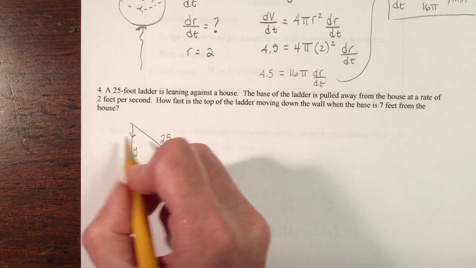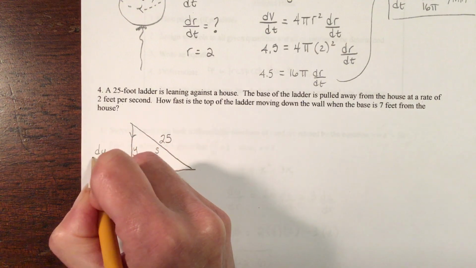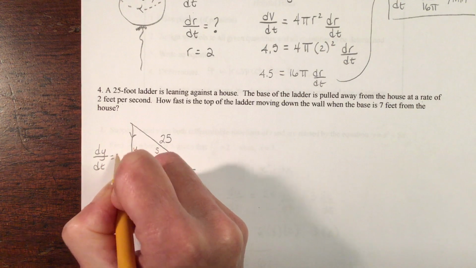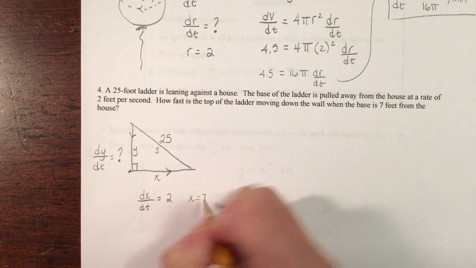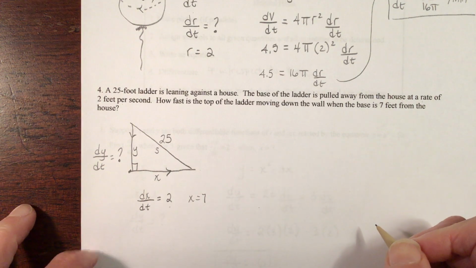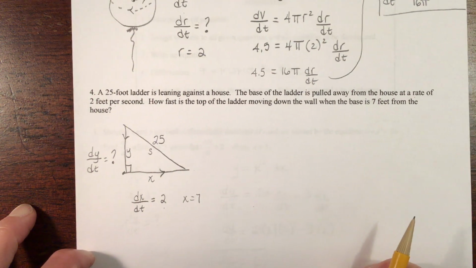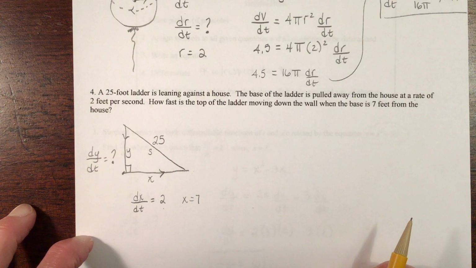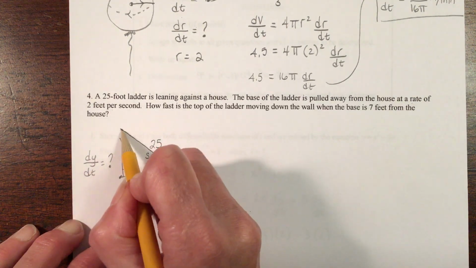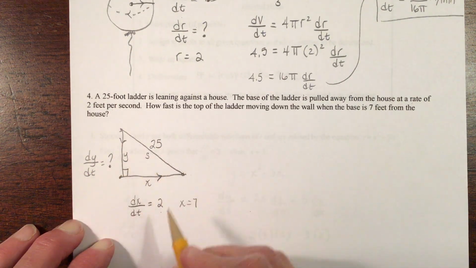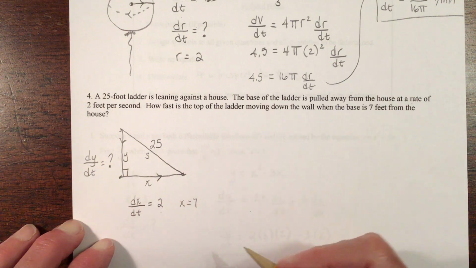How fast is the top of the ladder? So we are looking to find dy/dt when x is 7. So that's the information given to us in the question. We need to set up an equation. What shape do you see? Yes, a right triangle. You're going to identify what formula to use based on the shape you see.